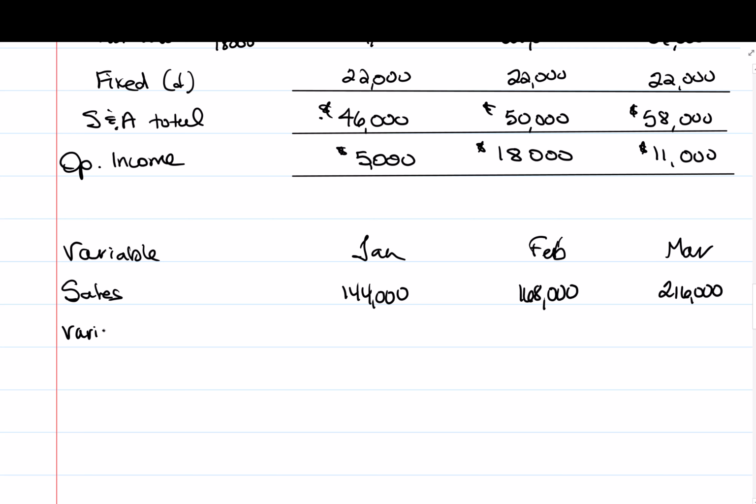Under the variable statement, or call it a contribution margin statement, whichever you would like, we will take sales and then we will subtract our variable costs. Variable costs being our product costs, so cost of goods sold, and then our selling and admin costs that are variable.